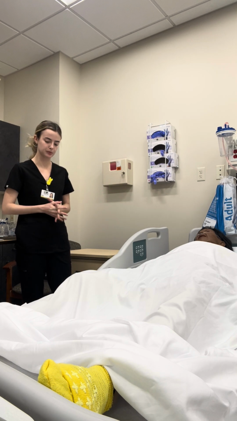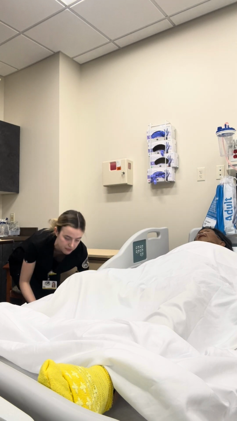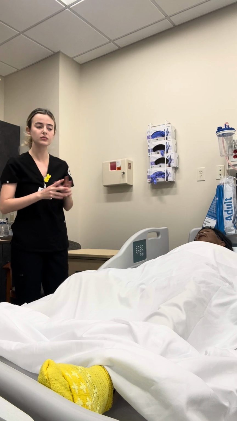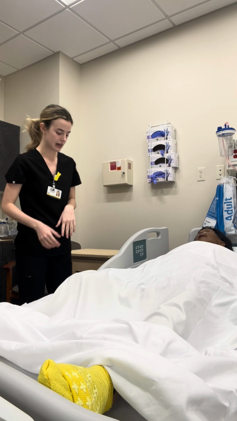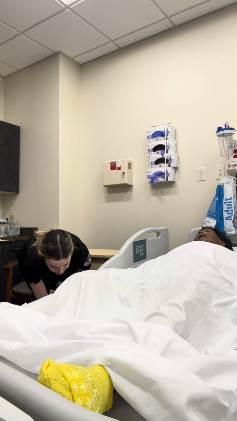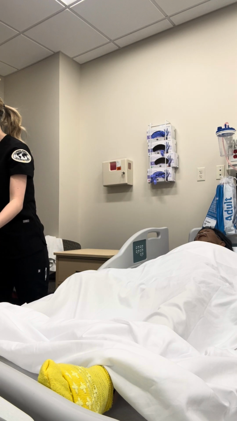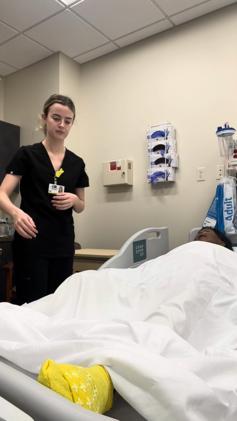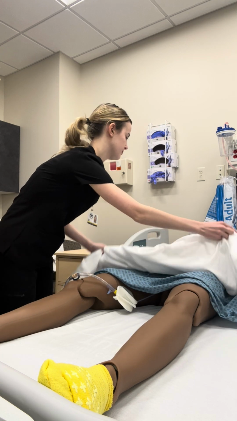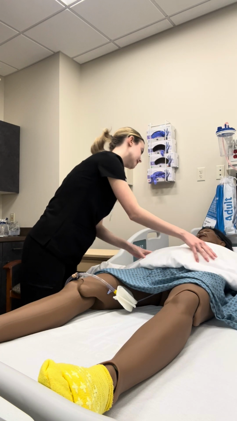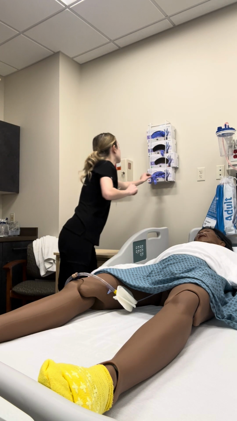So now that I have explained what I'm doing, I'm going to check the bag. I'm going to measure the output if necessary, empty the bag, note any characteristics that I would need to chart about the urine, and then I'm going to clamp the tubing. And then once that is clamped, you can go ahead and get ready. So we're going to roll this blanket back up again, just kind of like it was. I'm going to put on gloves.